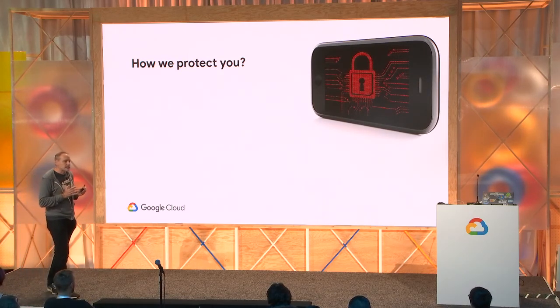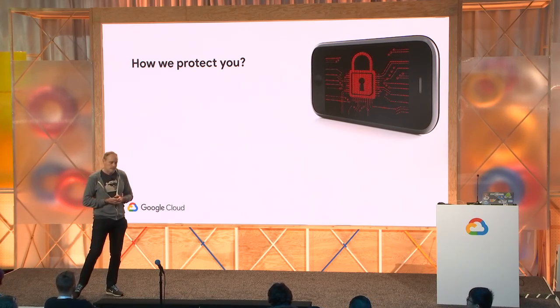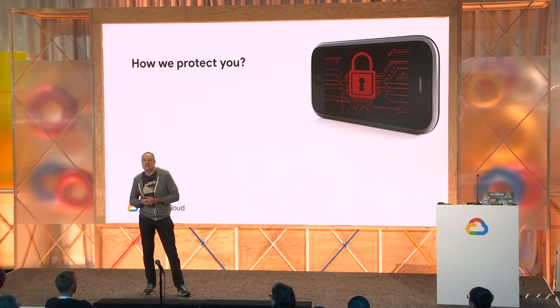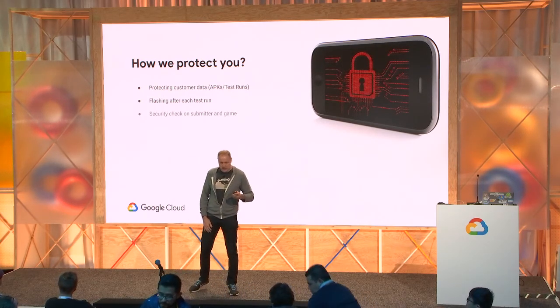In most cases, we simply flash the device between test runs. We also perform a security check on the submitter of the test, as well as the game or app itself. And there you go. I knew I was going to forget.